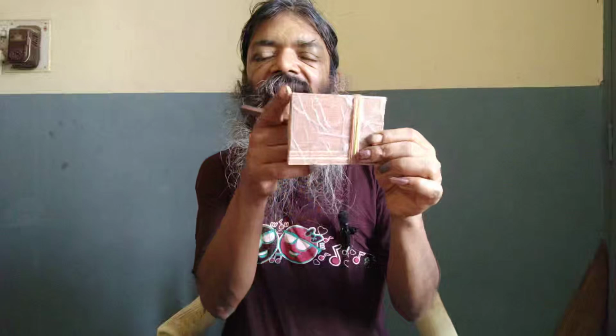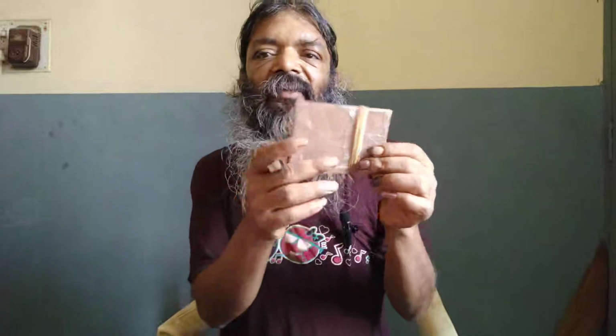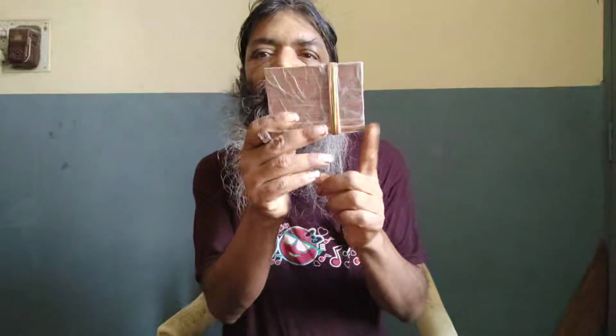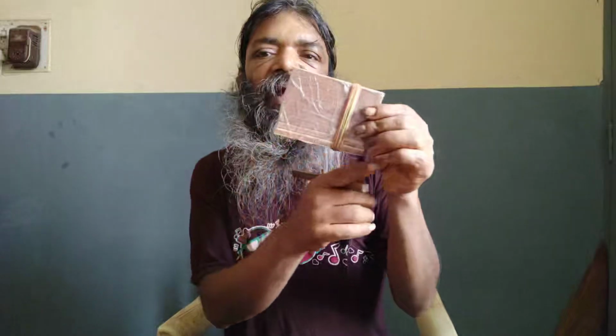To find the area vector of a complex shape, as per the pseudo mathematics, we go with the simplest case. The simplest case is the rectangle. The area of a rectangle is width into length. If this is the origin, this point is x2, y2, and this point is x1, y1, then square root of x1 square plus y1 square is one side, and square root of x2 square plus y2 square is the other.